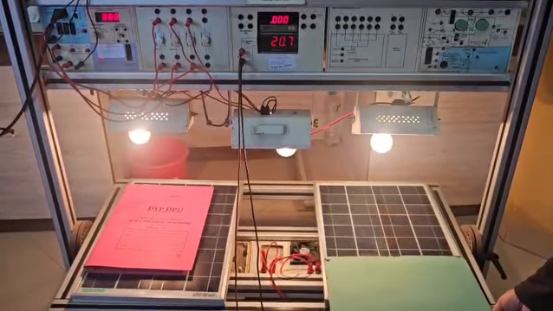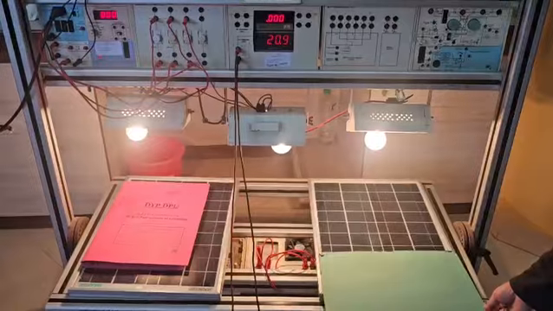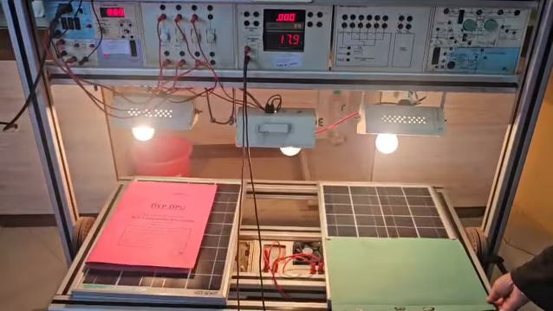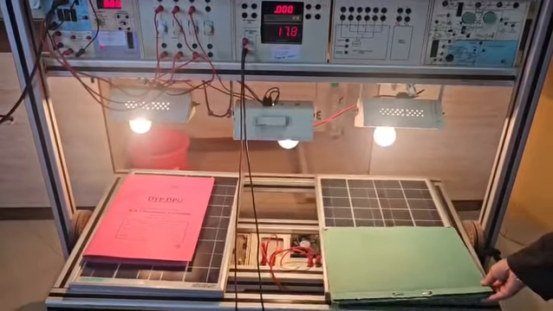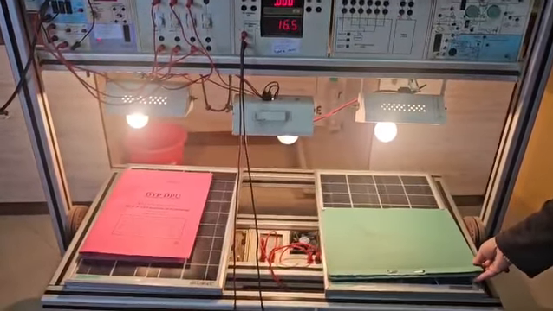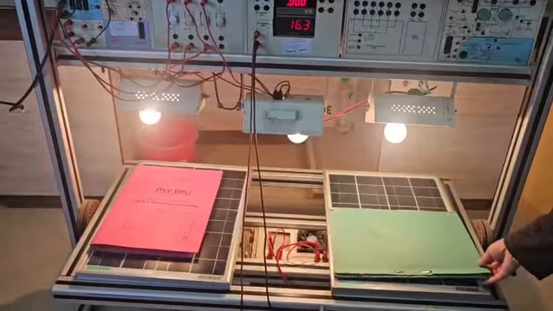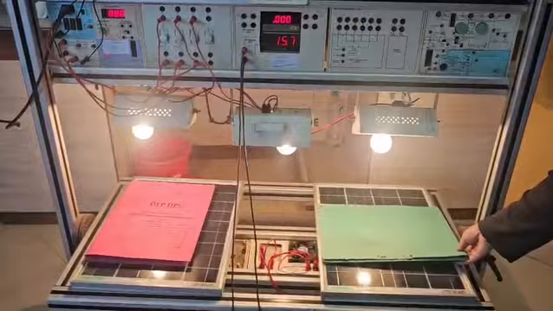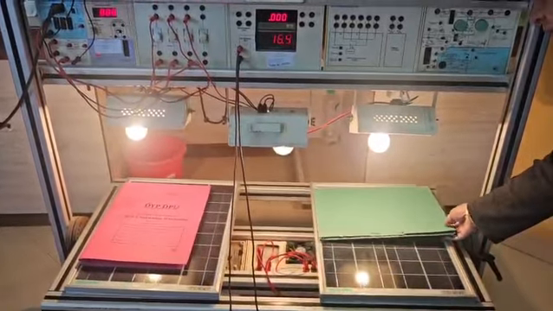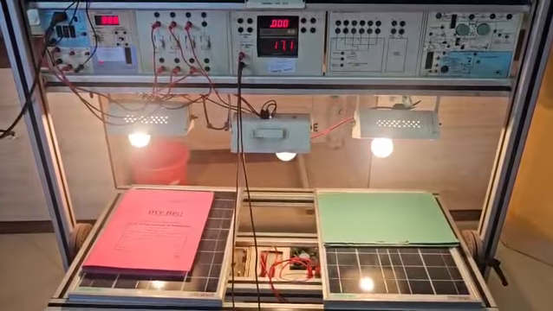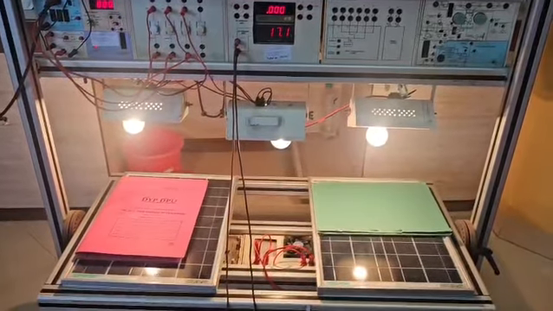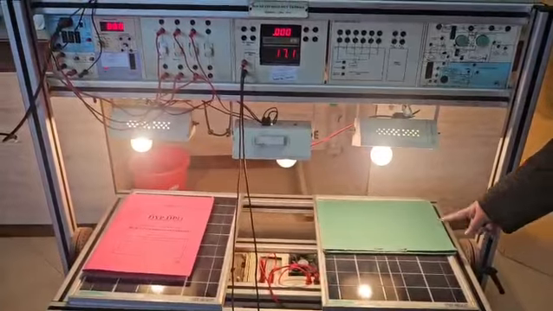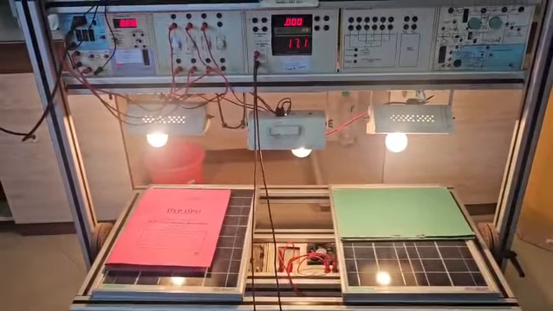Okay, suppose shading is like this. It is 20.8. Next reading, 17.8. Next reading, 16.3. Next reading, 15.7. This is 17.1. So see, if the shade is on that side, at least this many cells which are getting the solar radiation are active.